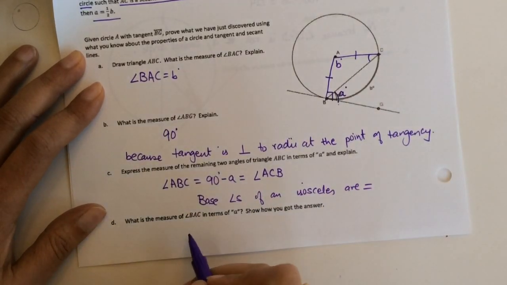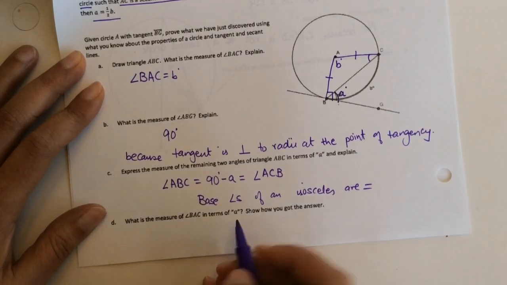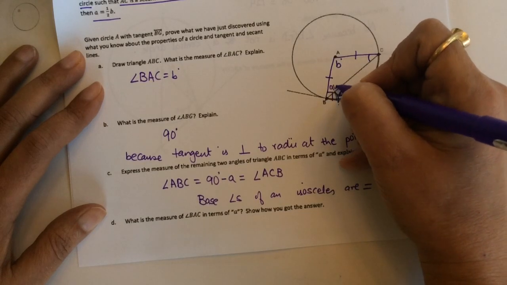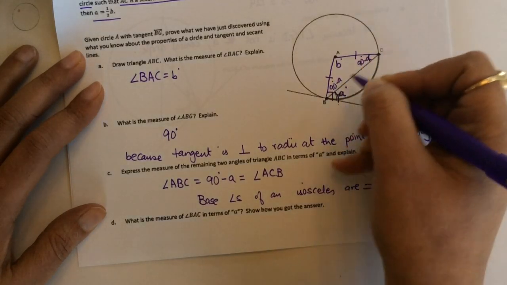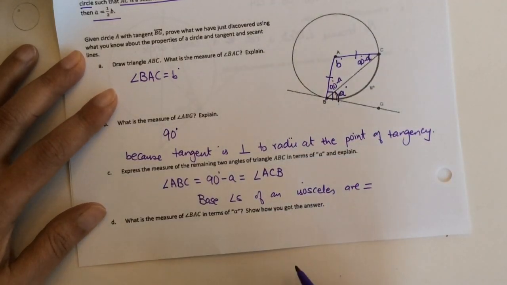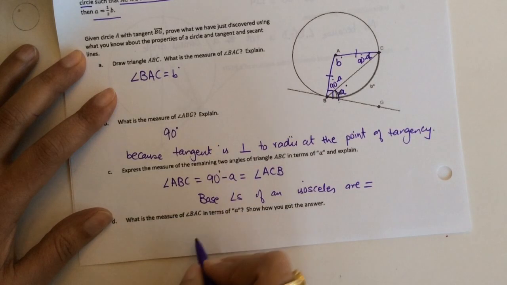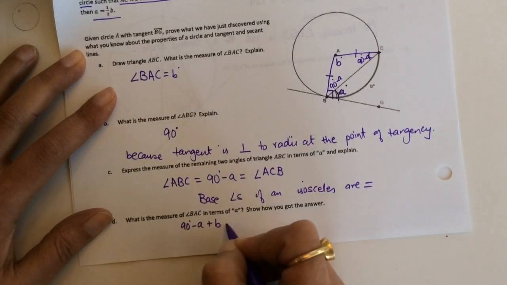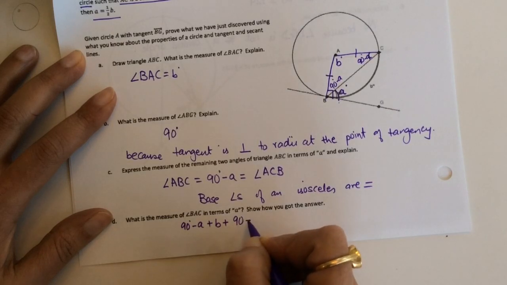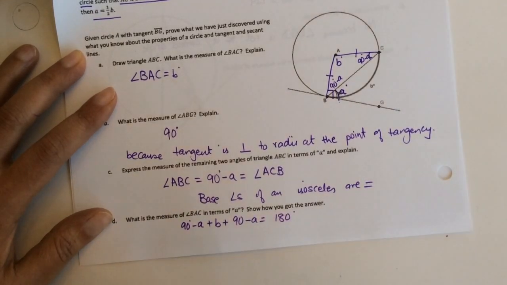What is the measure of angle BAC in terms of A? Now we know this angle is 90 minus A and so is this. And we know that the sum of angles of a triangle is 180 degrees. So 90 minus A plus B plus 90 minus A is equal to 180 degrees.